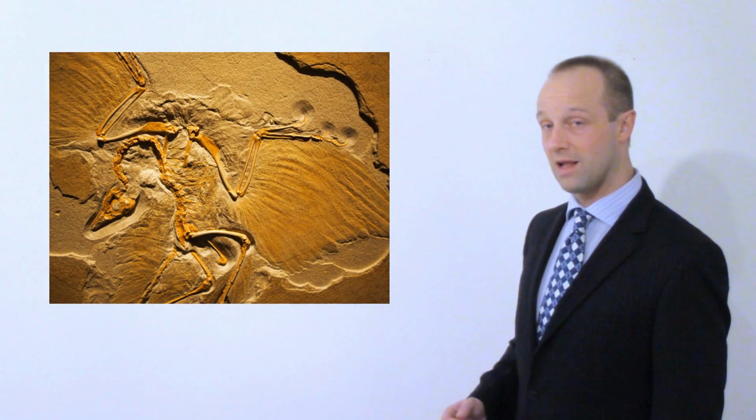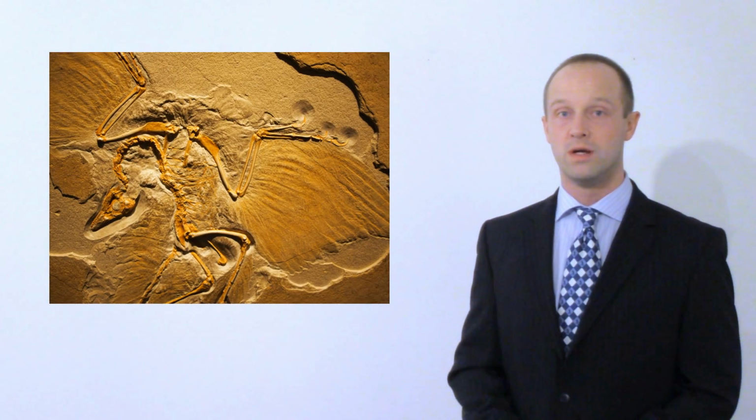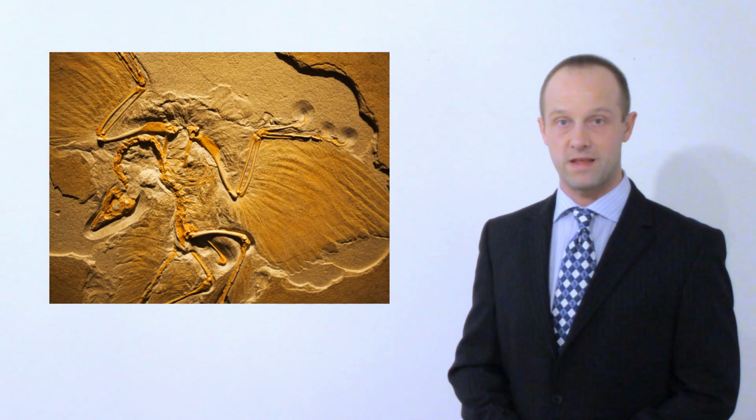Most interestingly of all, recently we've started discovering fossils with finer and finer details as our ability to extract them from the ground has improved. This is why increasingly now scientists are starting to think that many dinosaurs actually had feathers rather than scales. We've started discovering fossils like this one which show that actually there were dinosaurs with feathers.